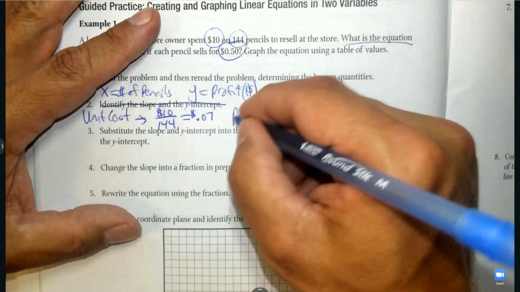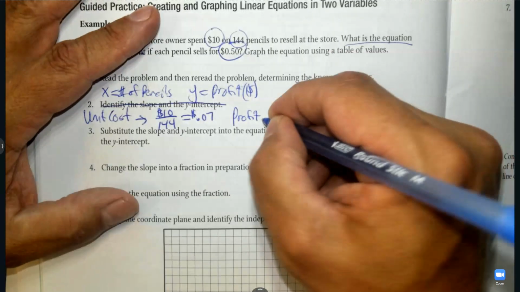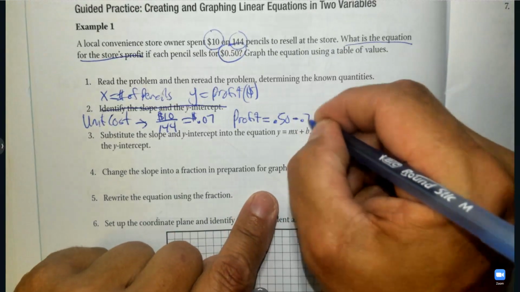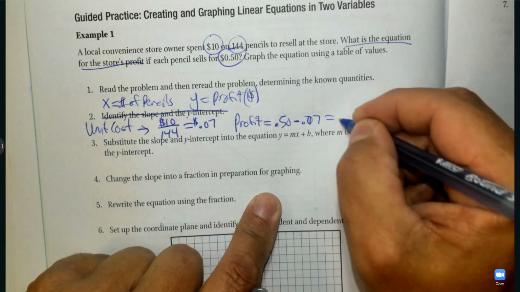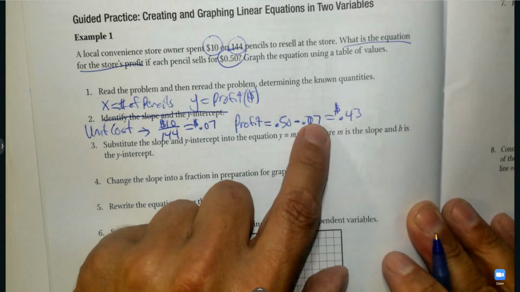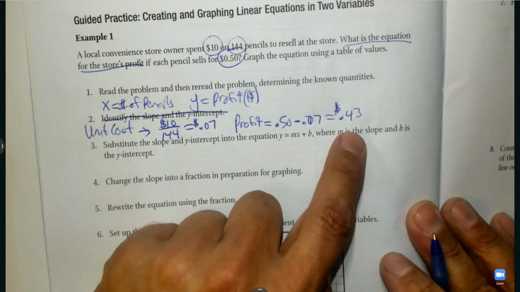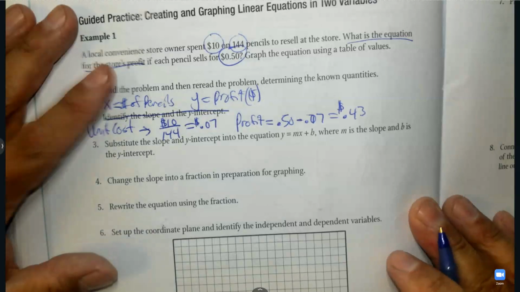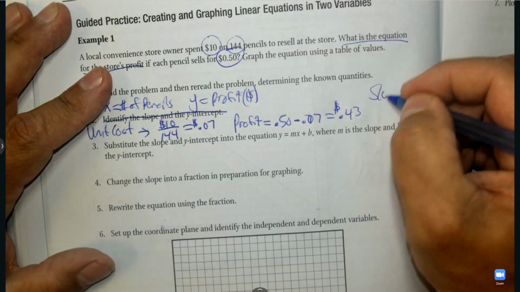If I want to know the profit then, how much are we selling the pencils for? Subtract the cost, and each pencil we're selling, we're making a profit of, once we subtract how much it costs, 43 cents. That 43 cents ends up being the slope of what I'm looking for.